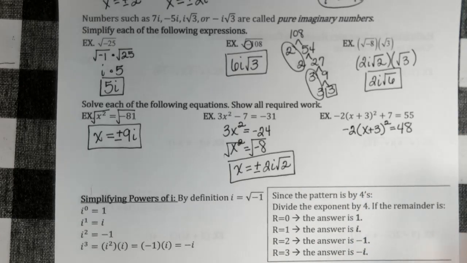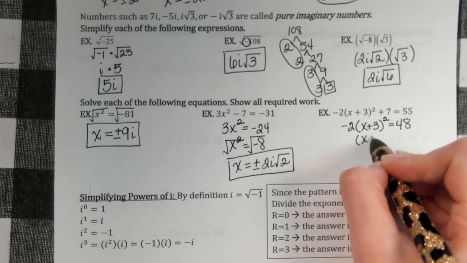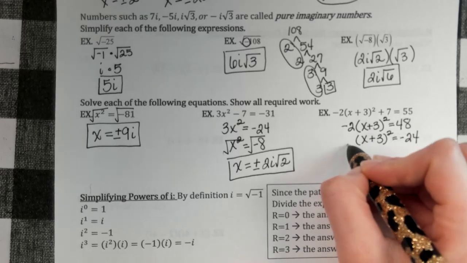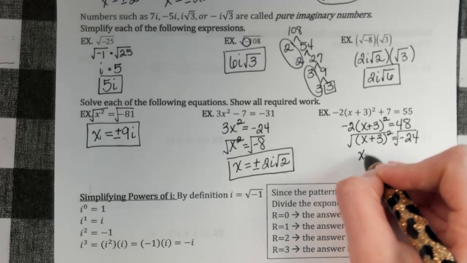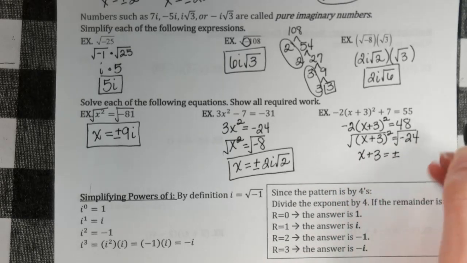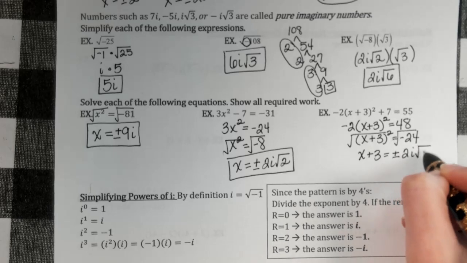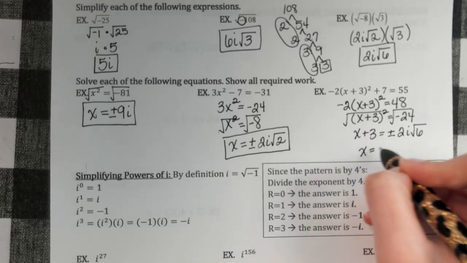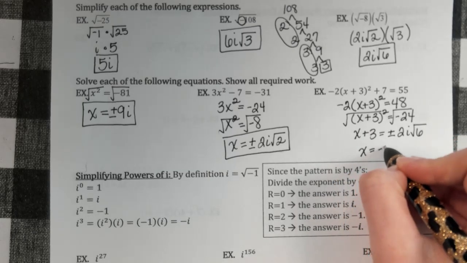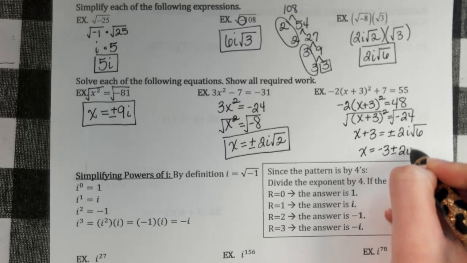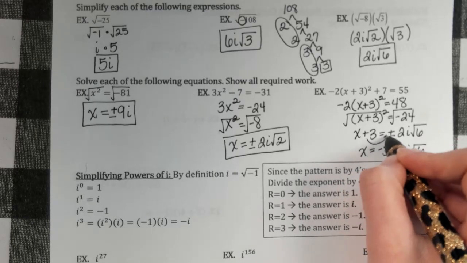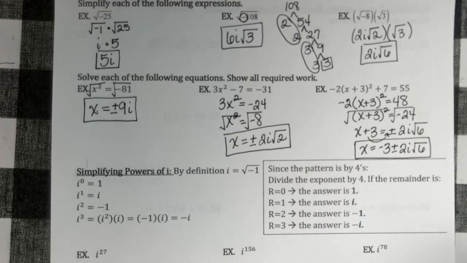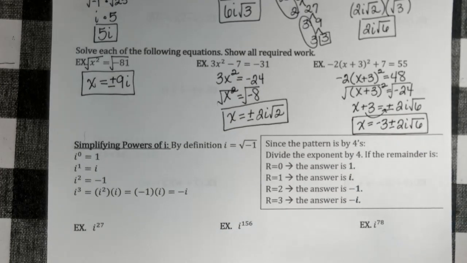And then, okay, so x plus 3 squared is equal to -24. Square root it, and x plus 3 is equal to plus and minus. And then your final answer would be, so you've got to subtract that 3. Remember, it still goes in front of the plus and minus. So just like we did last class, you just now have that one. Okay? We okay so far?